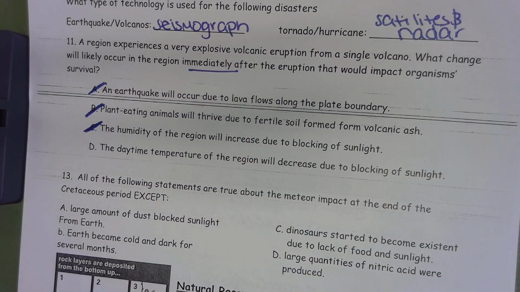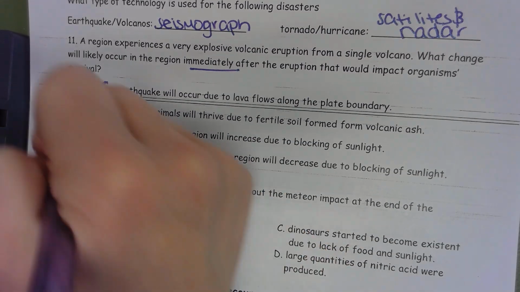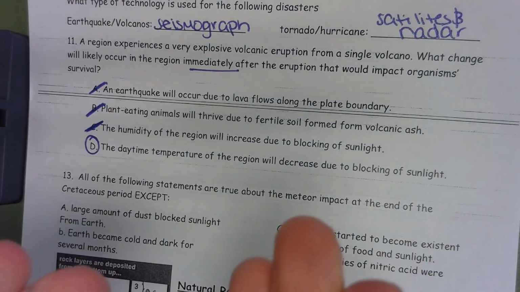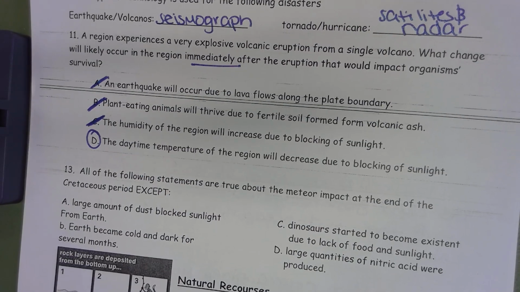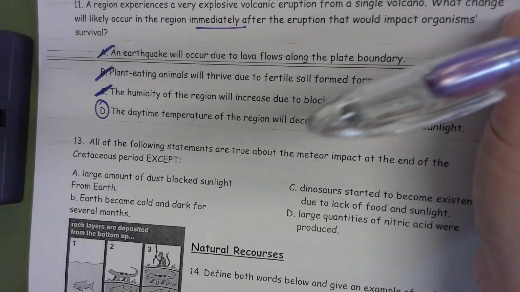I hope D makes sense. The daytime temperature of the region will decrease due to blocking the sunlight. That makes more sense. If there's a whole bunch of volcanic ash in the air, the sun cannot hit the ground, and things are not going to grow, and it's going to get cold. So that sounds accurate. All right, 13.